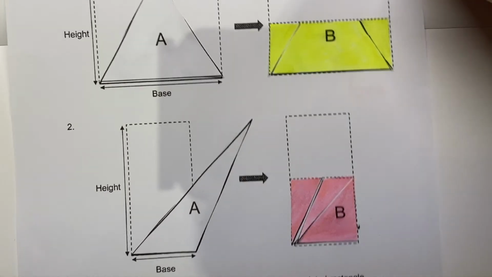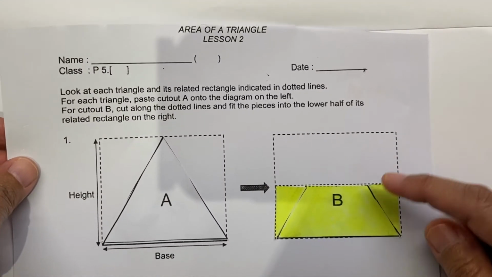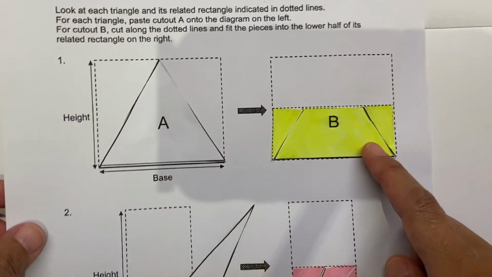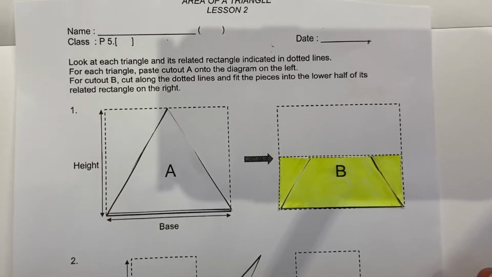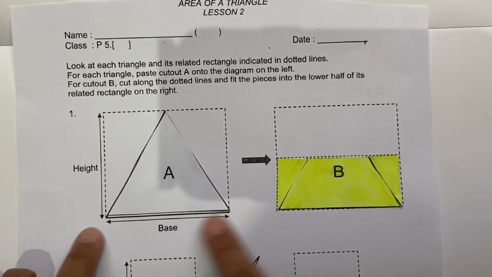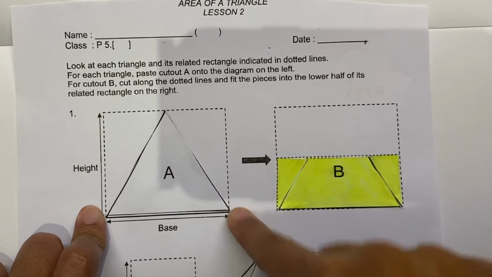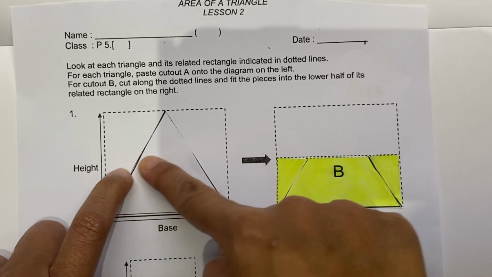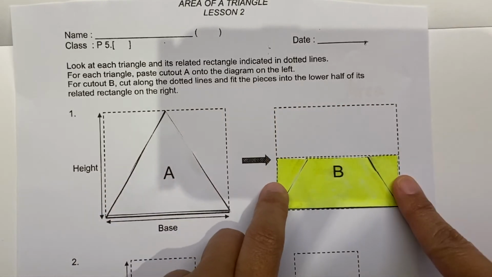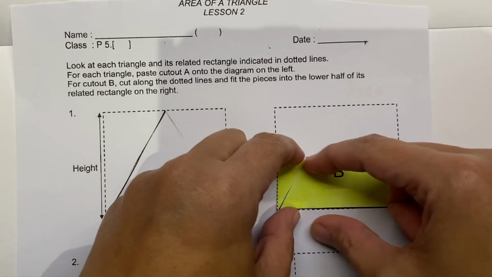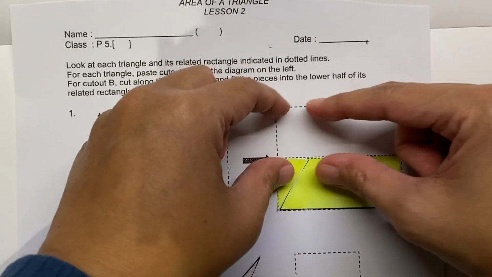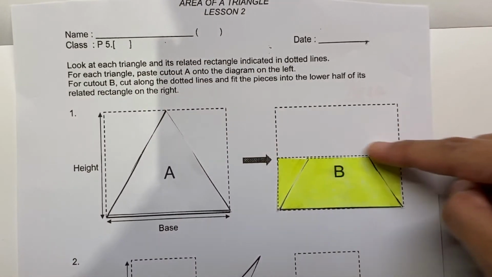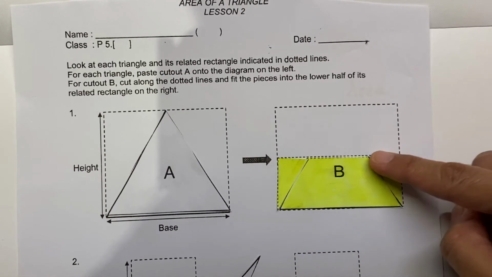What can you see from the two triangles and the rectangle? What can you tell me? All right, so this is a full rectangle. What happened is we cut the triangle and we fit it into the spaces of the rectangle. But look at the space of the rectangle. It's actually half of the rectangle.